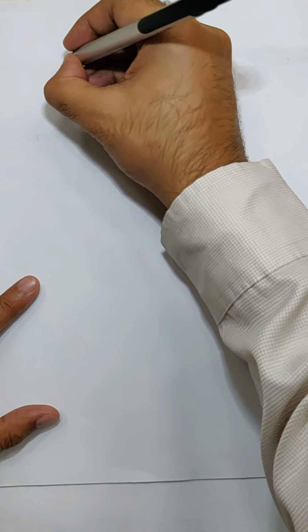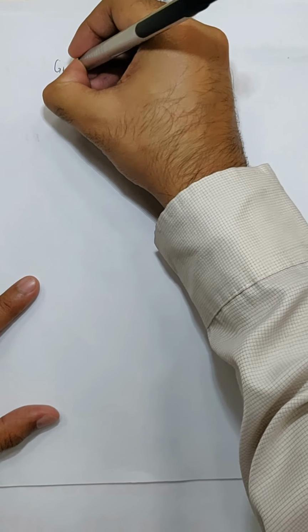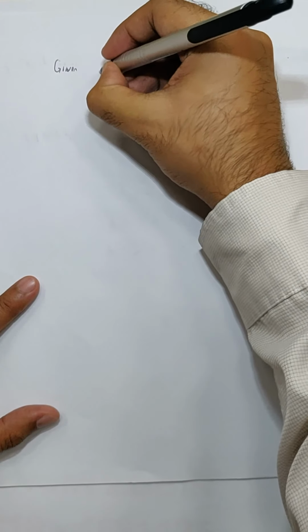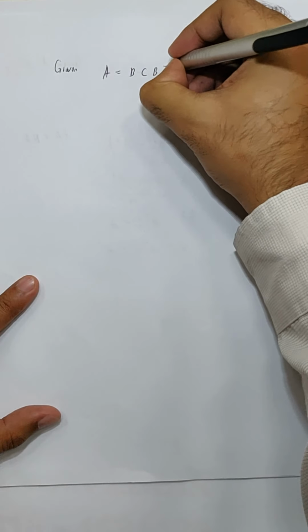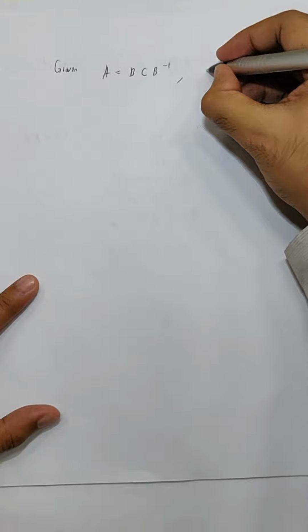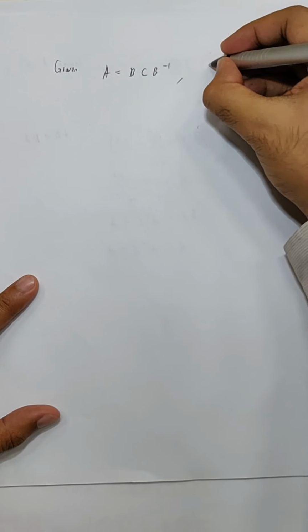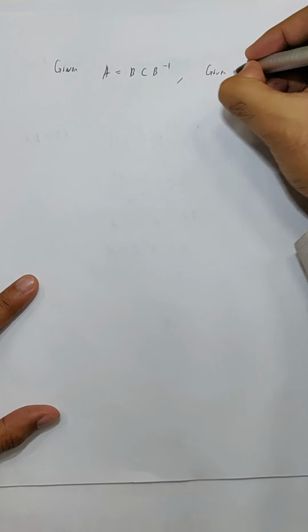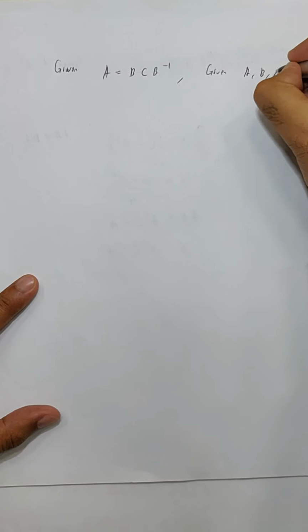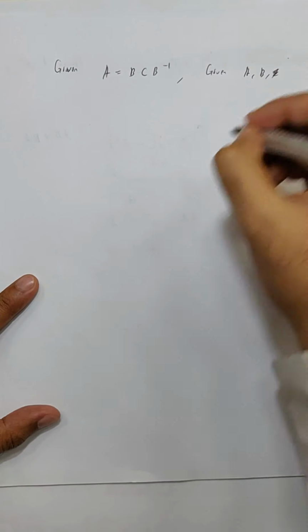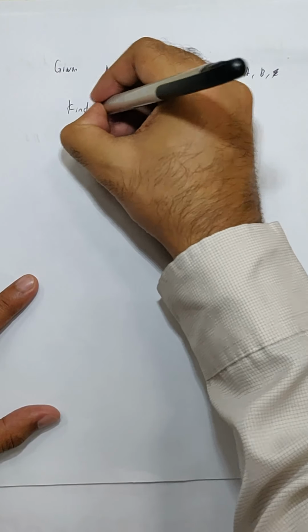You given this one, A equals to B, C, B negative 1, and we know A and B. Find C.